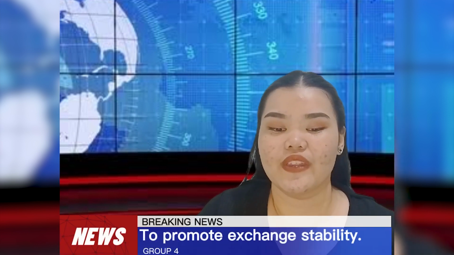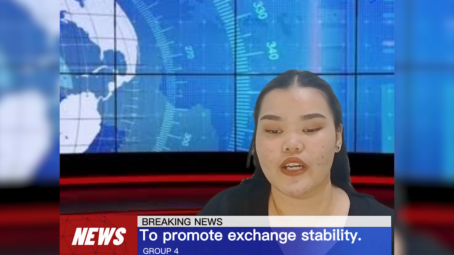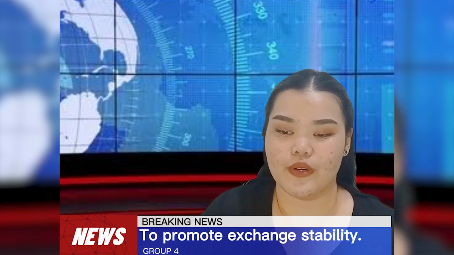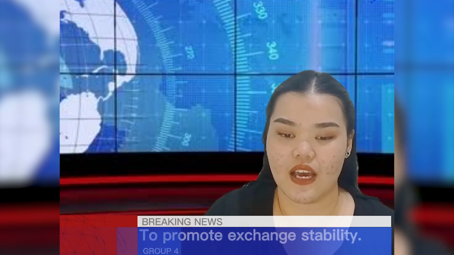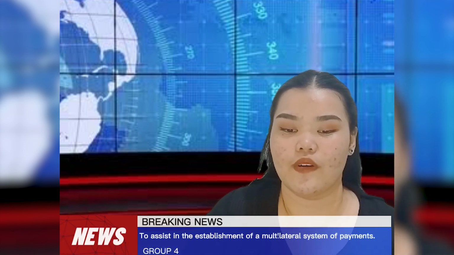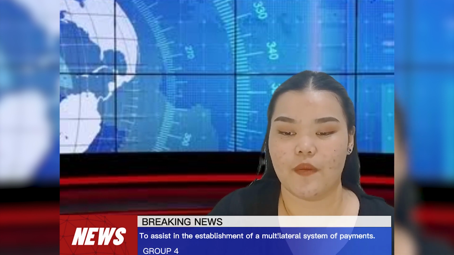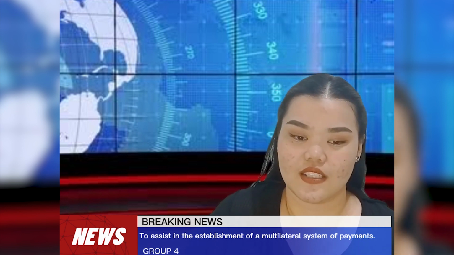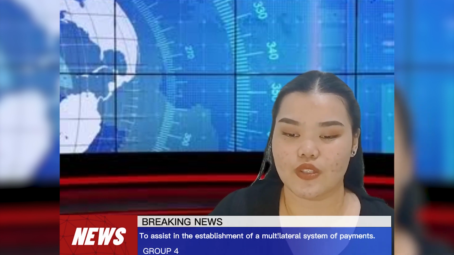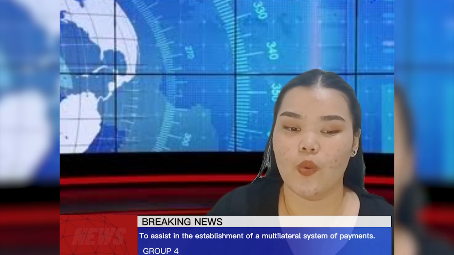Third is to promote exchange stability, to maintain orderly exchange arrangements among members, and to avoid competitive exchange depreciation. Fourth is to assist in the establishment of a multilateral system of payments in respect of current transactions between members and in the elimination of foreign exchange restrictions which hamper the growth of world trade.